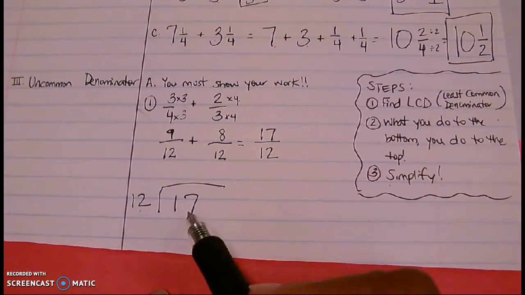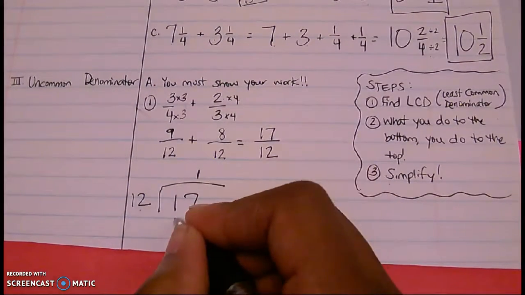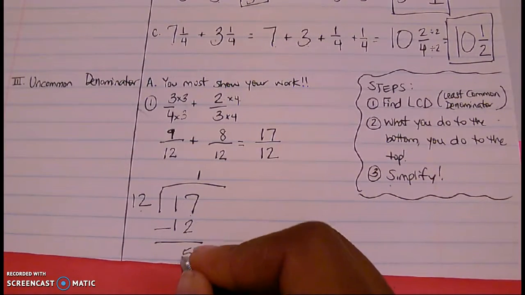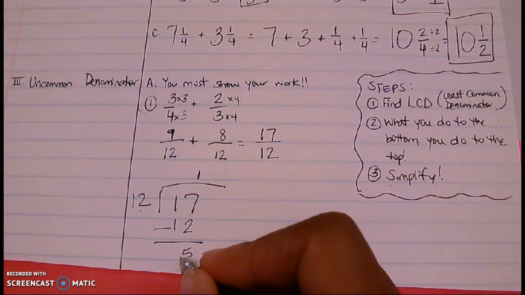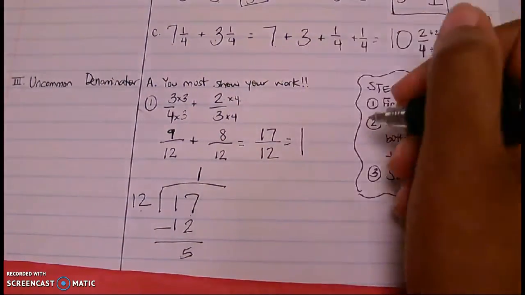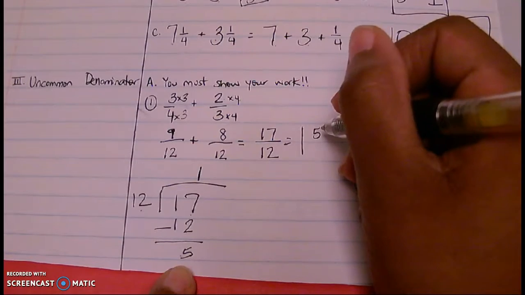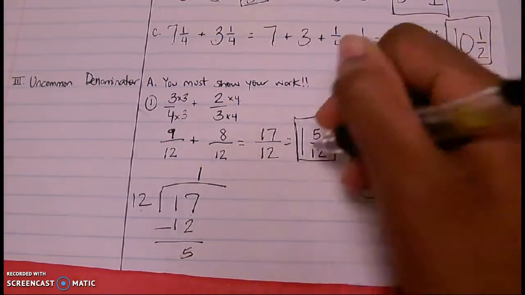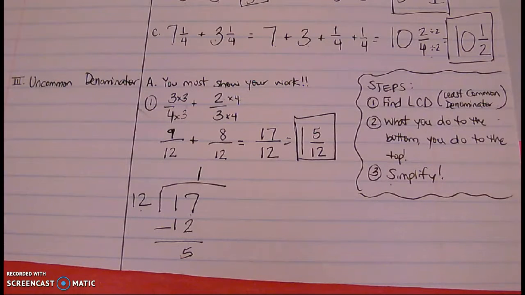I know that 12 can go into 17 one time, and 17 minus 12 is going to give me 5. So my final answer here is going to be the whole number 1 and 5 twelfths. That's going to be my final answer.